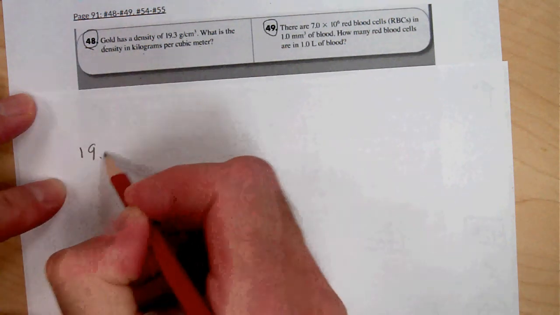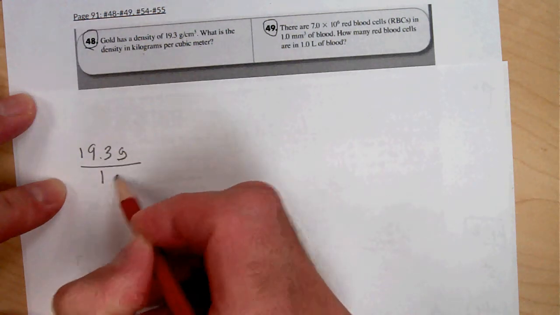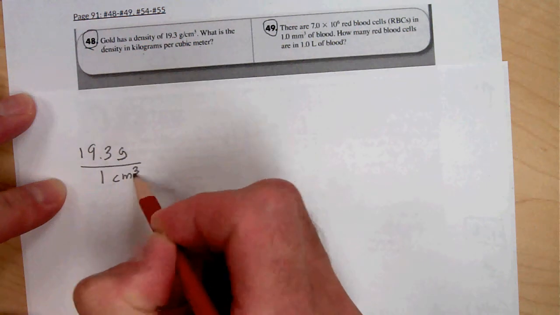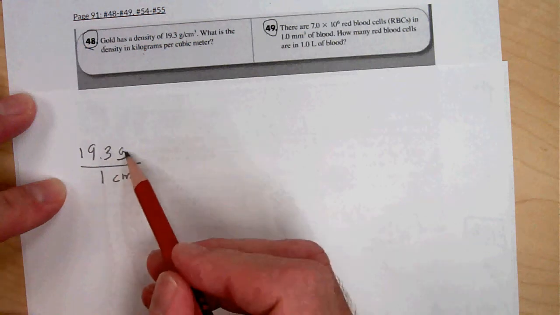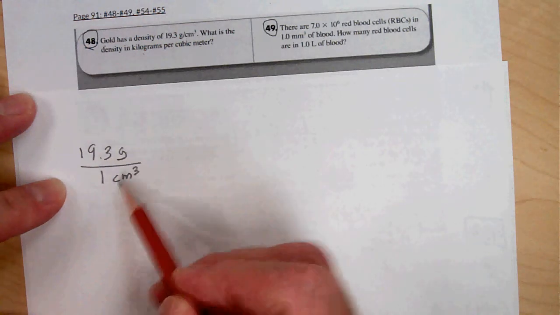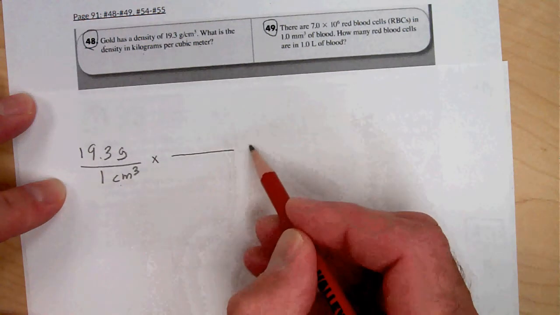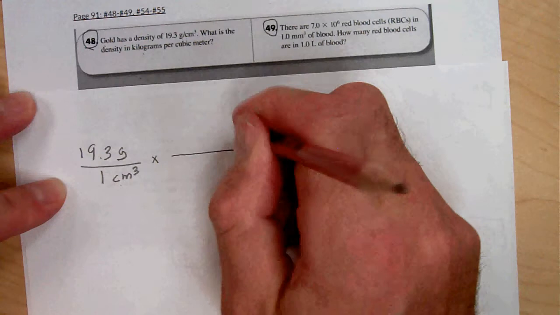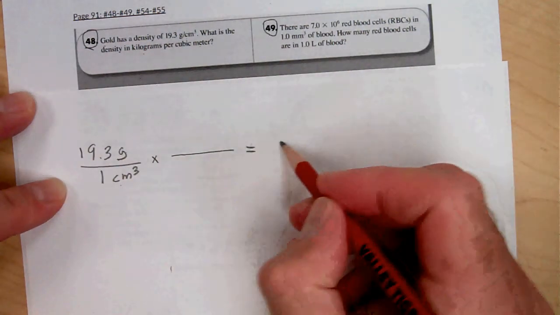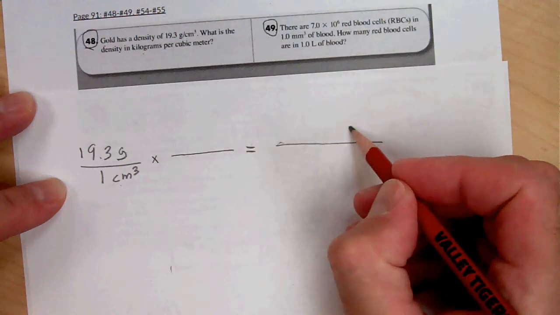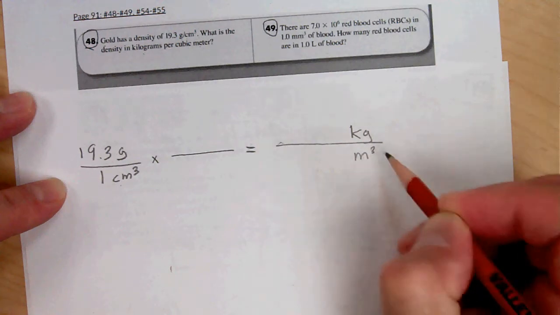So I write down what I know, 19.3 grams per 1 cubic centimeter. Notice how I wrote it a little differently. 19.3 grams for every 1 cubic centimeter can be written both ways. This is going to be multiplied by a conversion factor, and I'm going to keep it simple with one conversion factor, and that's going to give me an answer that is in kilograms, kg, per cubic meter.